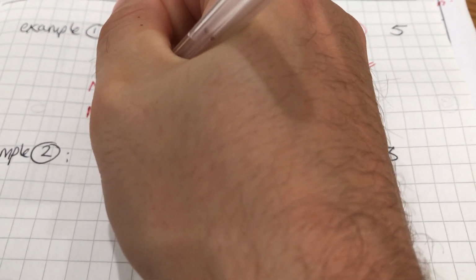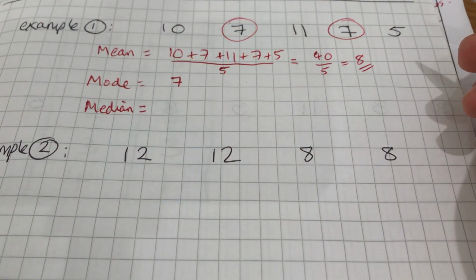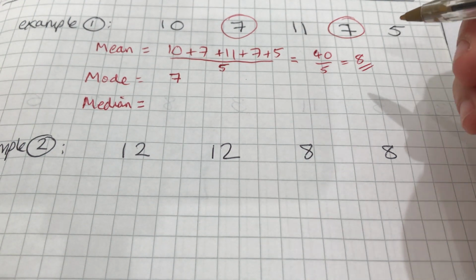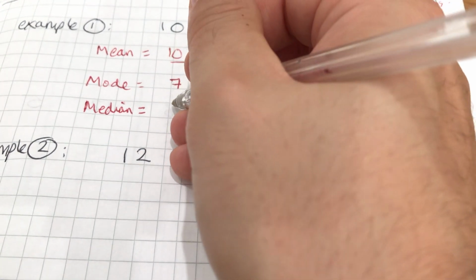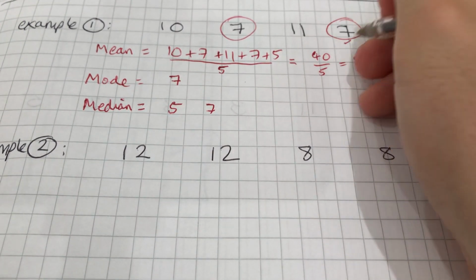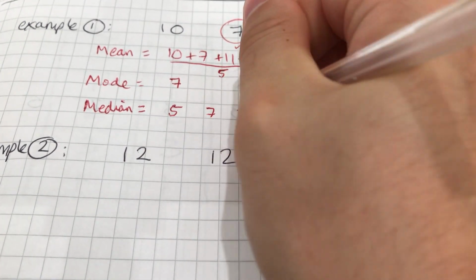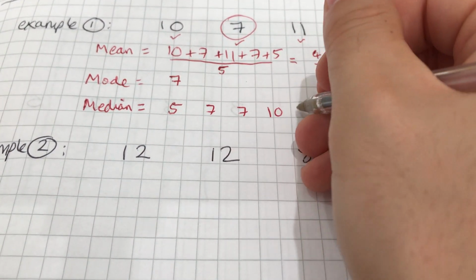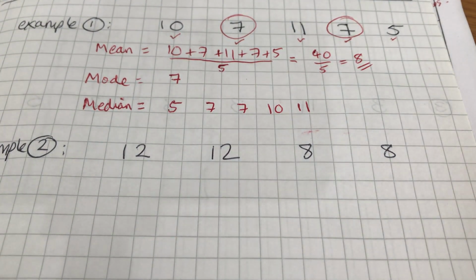Median, you need to order first. And actually, ordering it does help you with the mode and the range a bit as well, because you can see which ones are next to each other and which ones are at the end and the start. So feel free to order anyway. I like to almost tick them off as I go through. Obviously with 5 numbers I'm not going to miss one, but you can have a lot more numbers than that, so it's a good idea to get in practice.